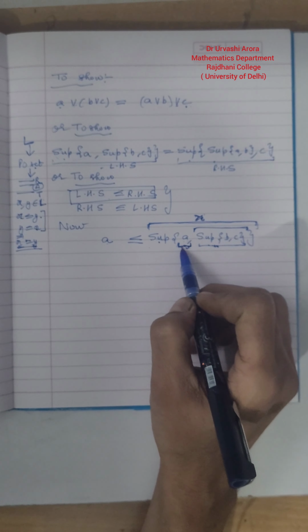If you take the least upper bound of A and B, that is the supremum of A and B. This least upper bound is less than any other upper bound of A and B. So the supremum of A and B, which is the least upper bound, is definitely less than or equal to this X, which is just an upper bound, not the least upper bound. So the supremum of A and B is less than or equal to this upper bound of A and B, which is the supremum of A and supremum of BC. This is what we were calling X, and I mark this as 4.